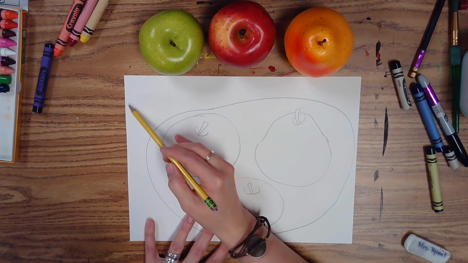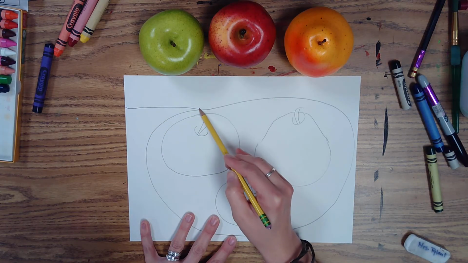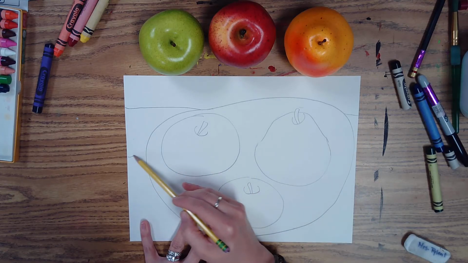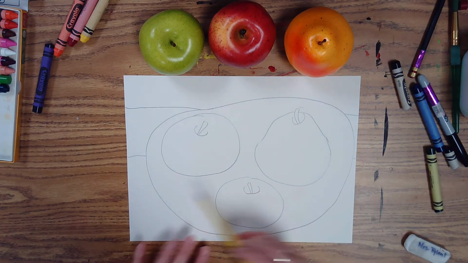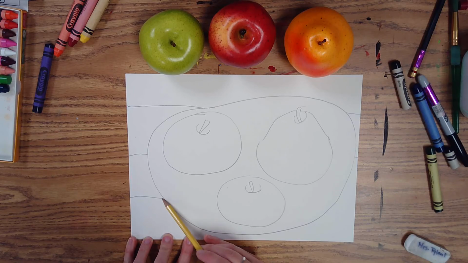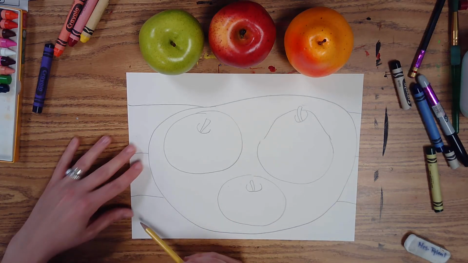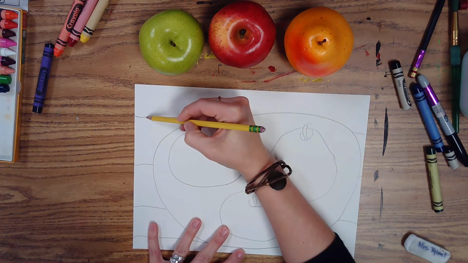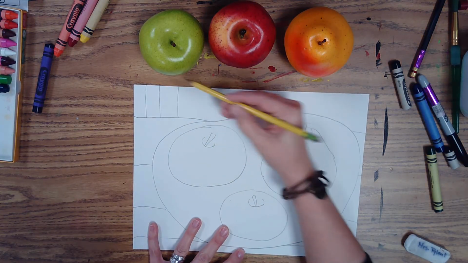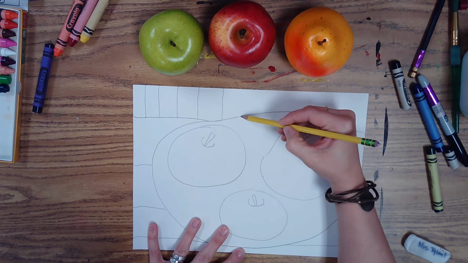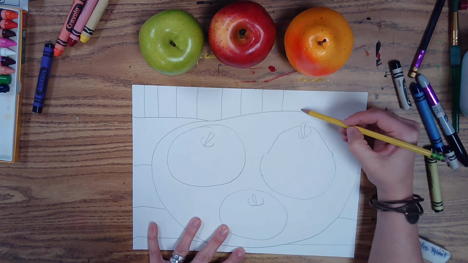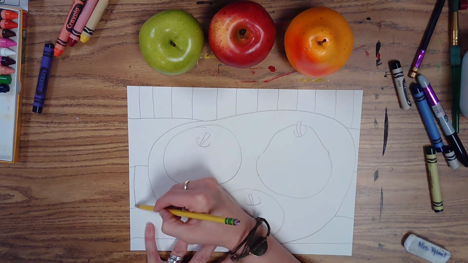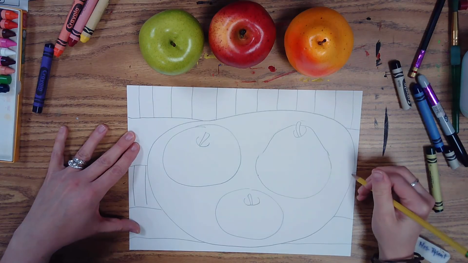And then I'm going to draw a very simple pattern. I'm just going to draw some straight lines across my paper so that there's something interesting behind my fruit. So I'm going to jump over the plate, and then there's just one little more line down here. And I think I'm going to draw stripes on this. So just a very simple pattern, something interesting behind our fruit because they're going to be more solid colors. And so we want something to be interesting around our fruit as well.